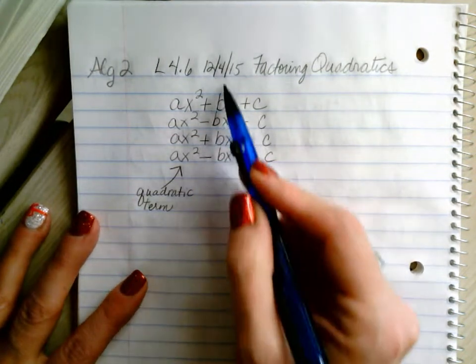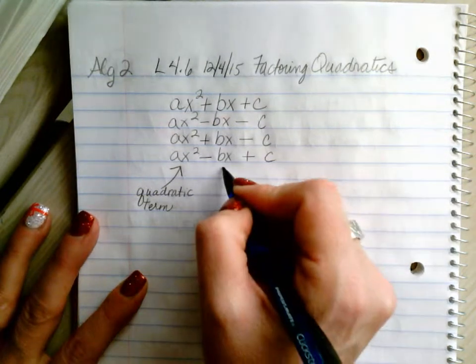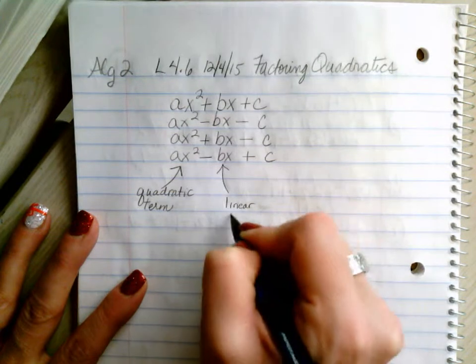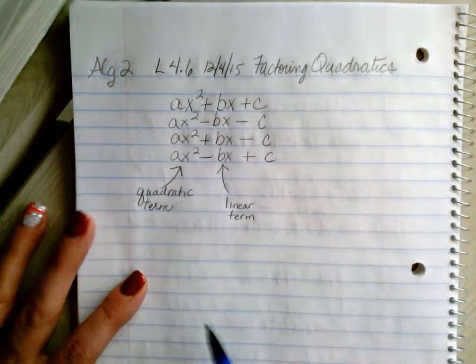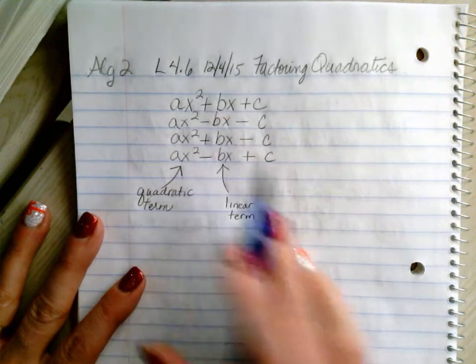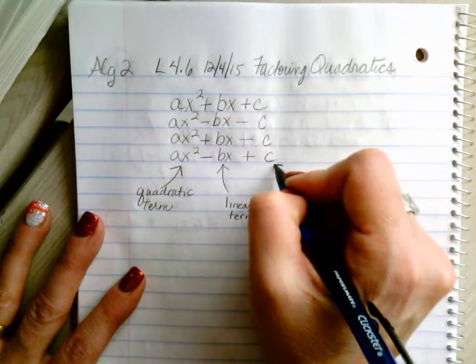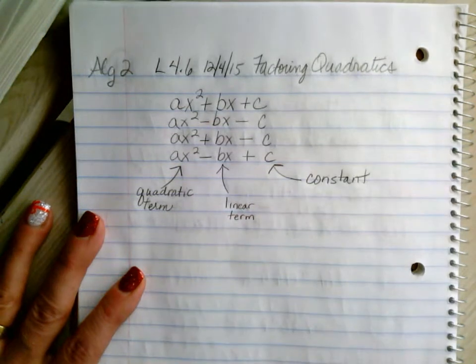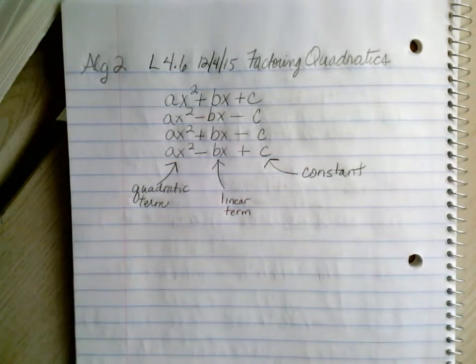Okay? The b here is a linear term, b representing the coefficient of x. So that's x squared, that's x to the second. And the c represents a numeric value, also known as a constant.